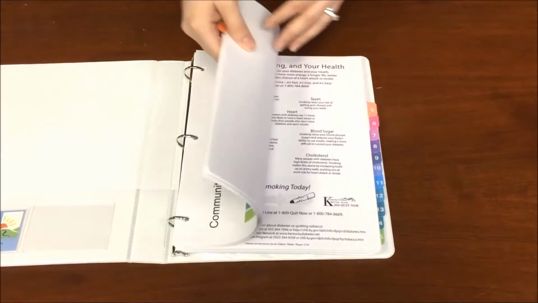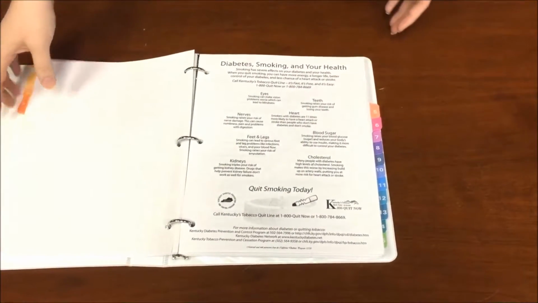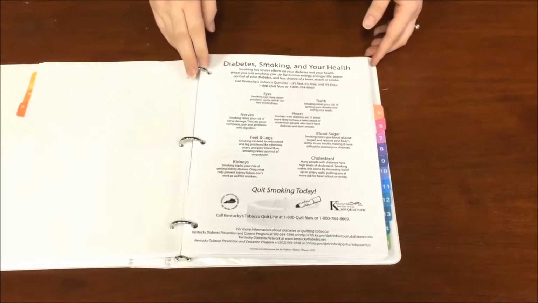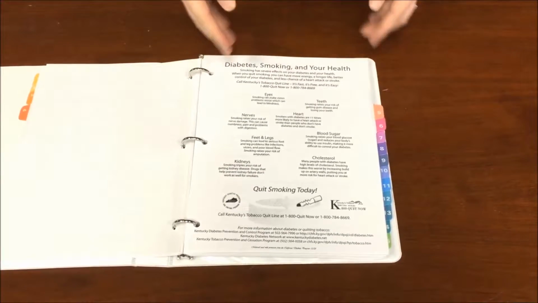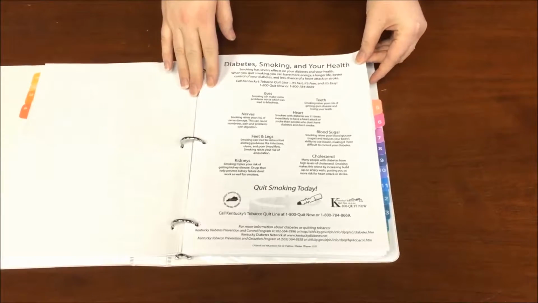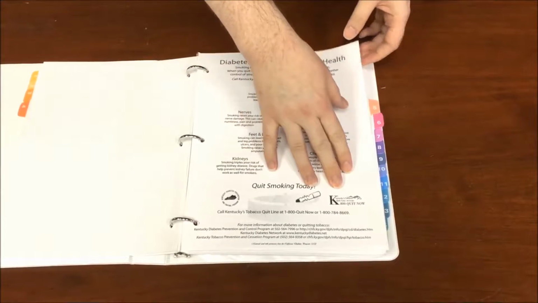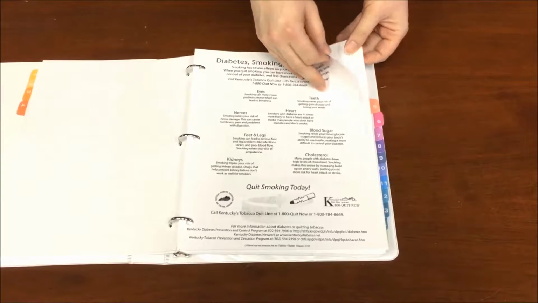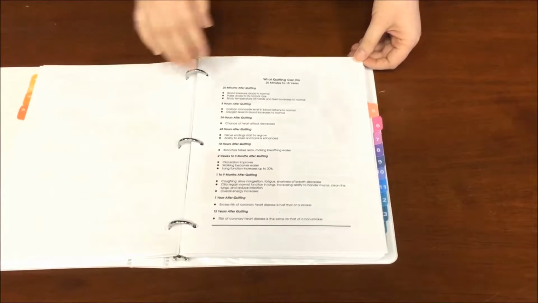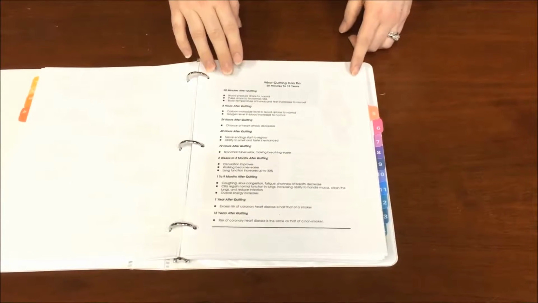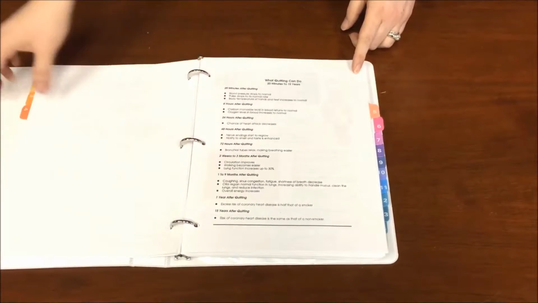Our next section talks about smoking, primarily smoking cessation. We refer to how smoking affects all the different organs of your body. We refer the patient to the 1-800-QUIT-NOW line from the Kentucky state program. And we talk about how quitting can help your body to heal over the course of time.